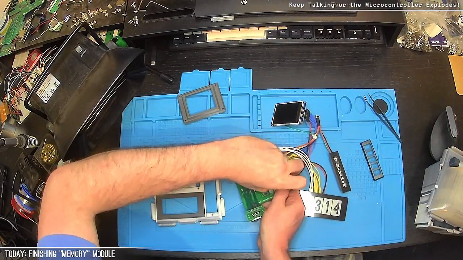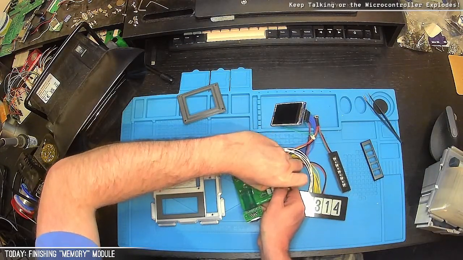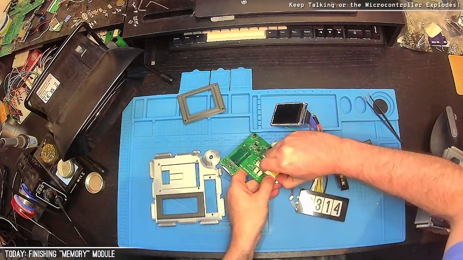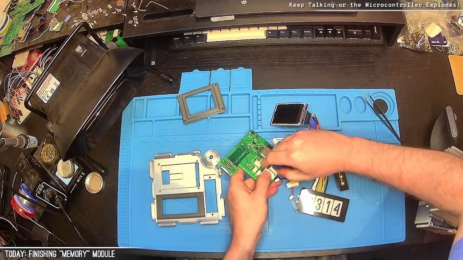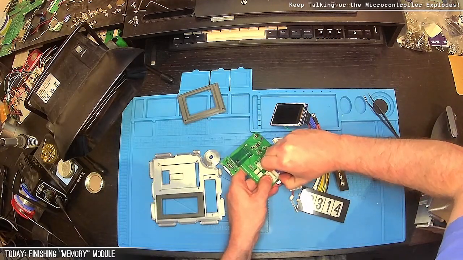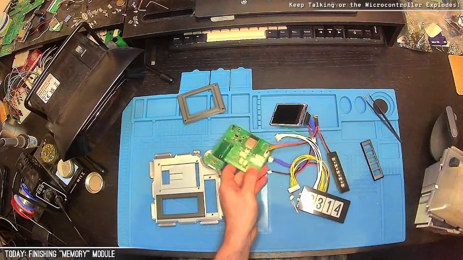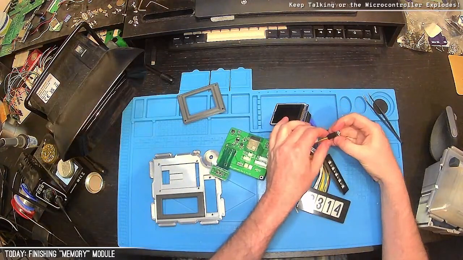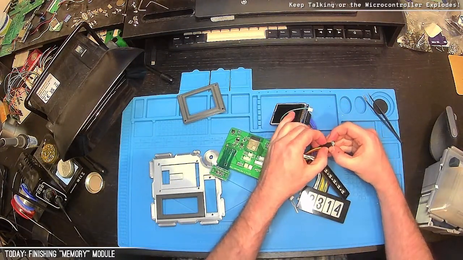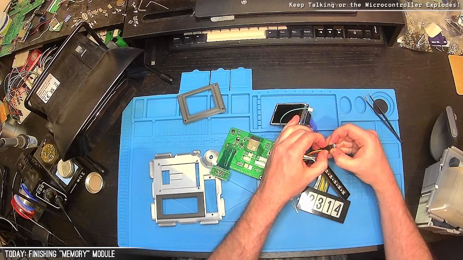My God, I wish I'd stuck with the DuPont connectors. They might have slipped out, but at least you could pull them out. Oof. There we go. Right, so I can keep the LED one in because I've got DuPont ones here, so I can pull these out. In theory. There we go.